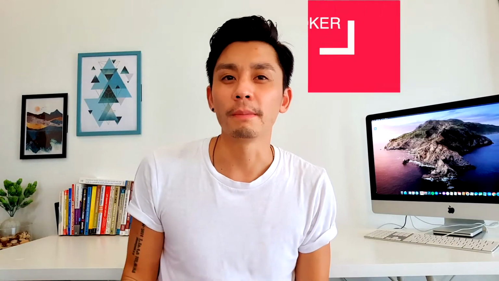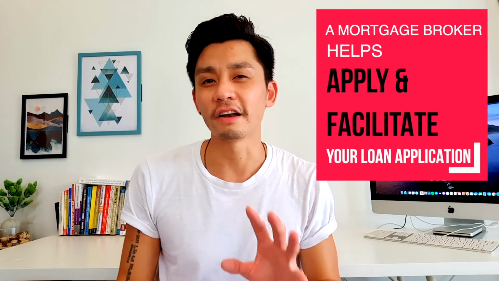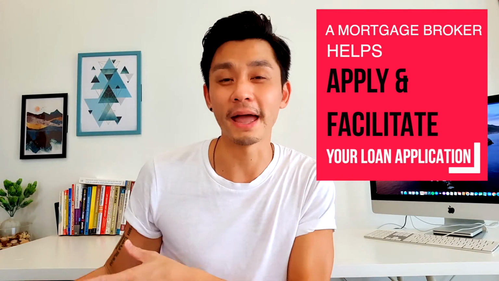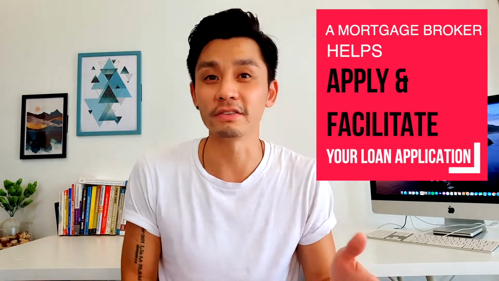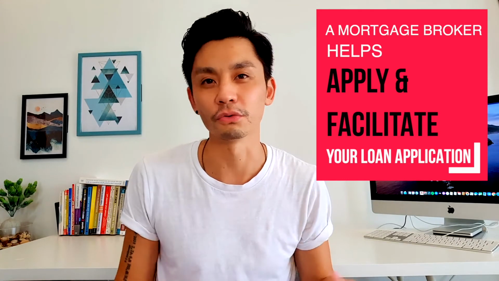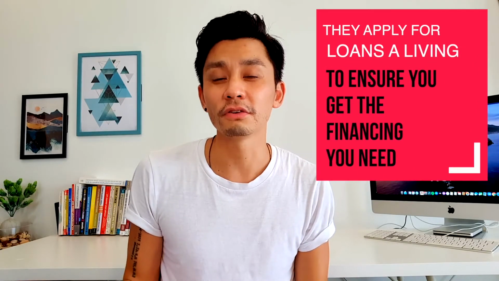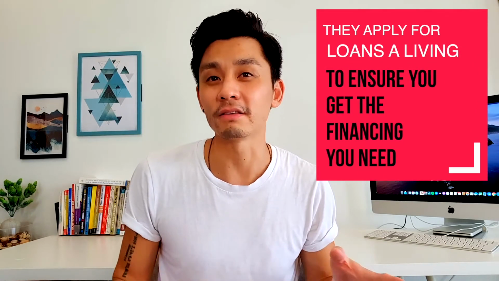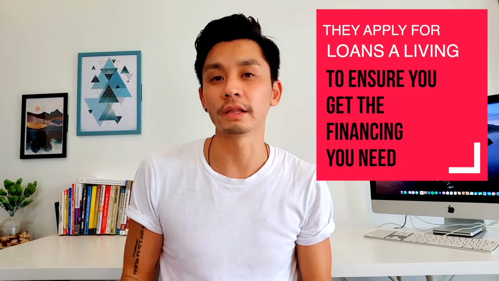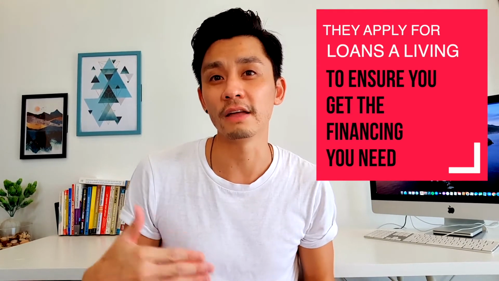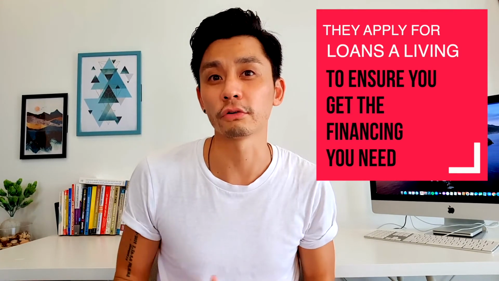A mortgage broker basically serves as the middleman between the bank or the lender and yourself as the borrower, and handles all of the time-consuming processes of securing a loan and helps you gather all of the paperwork that the banks require. These guys apply for loans as a living, so they know exactly what banks look for. They will help you put together your loan application and also recommend the best loan structure and lender based on your individual circumstances.